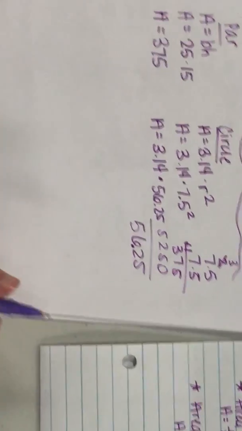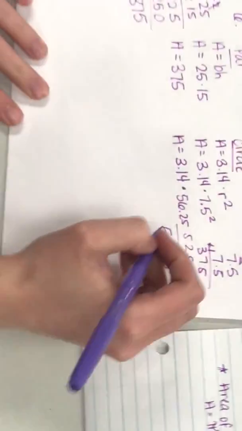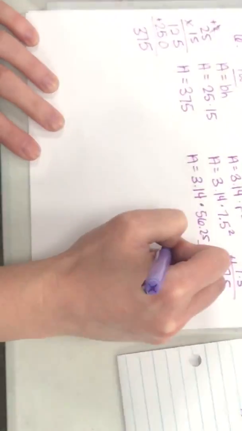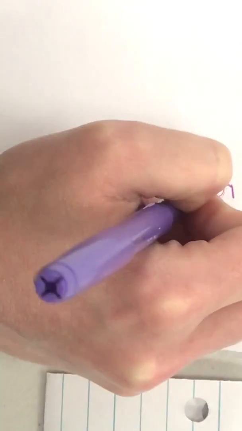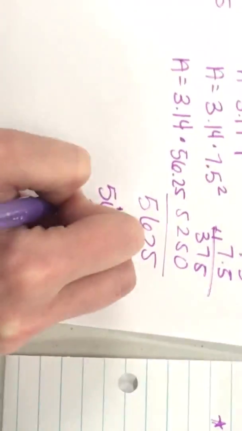Okay. Now I'm going to go ahead and multiply those together to find the area of my circle. So I have 56.25 times 3.14. Just going to do this quickly.